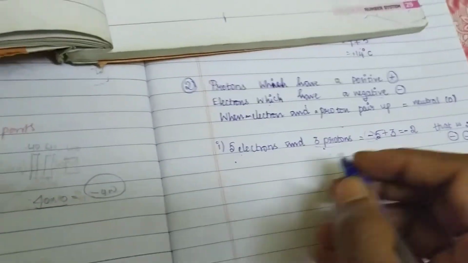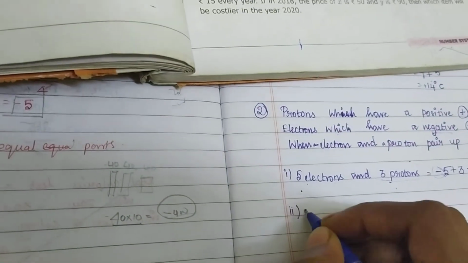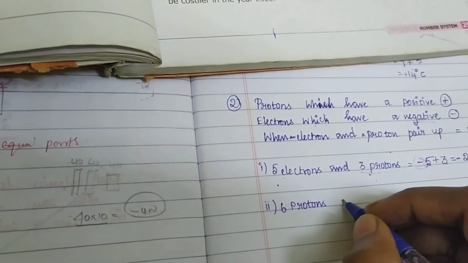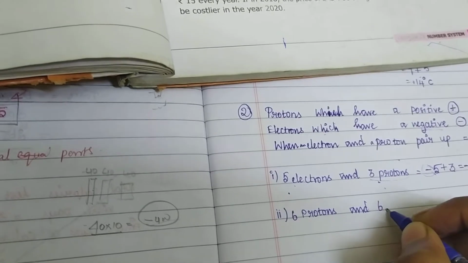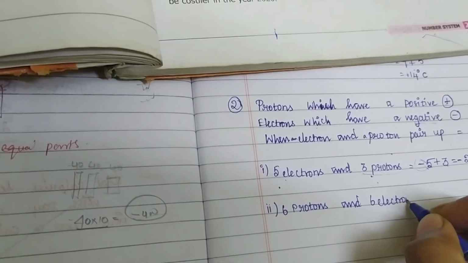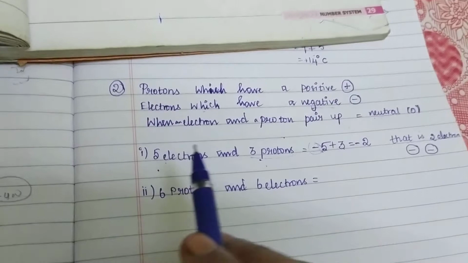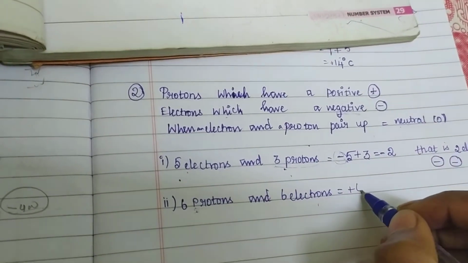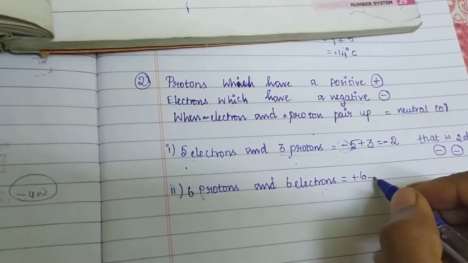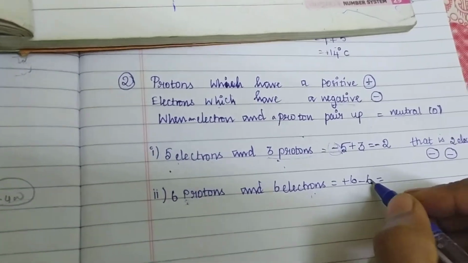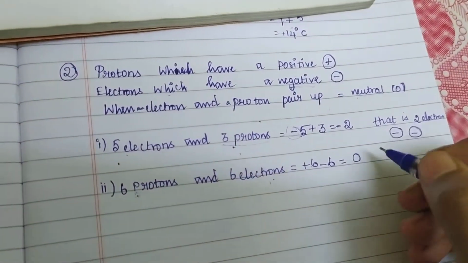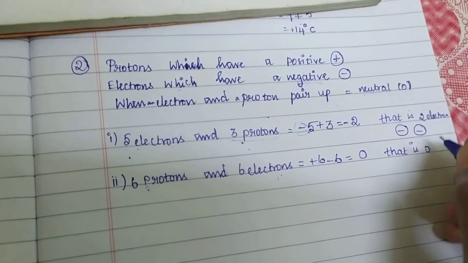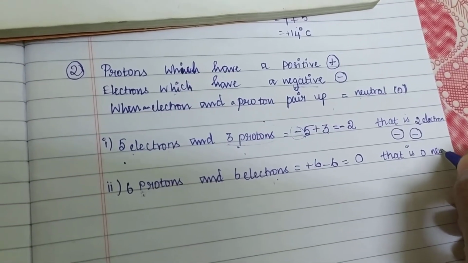Okay. So in the second question, what is given? I have 6 protons and 6 electrons, so I have an equal number. 6 protons means positive 6. 6 electrons means -6. 6 minus 6, the same number, becomes 0. We already know 0 is neutral.